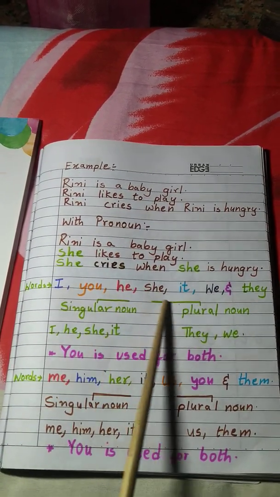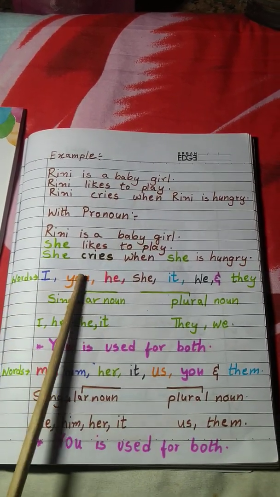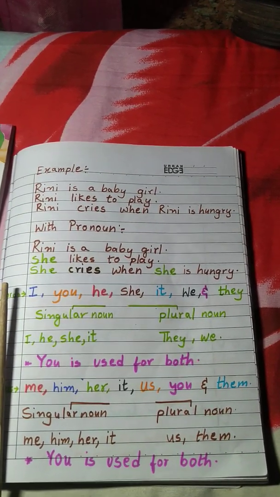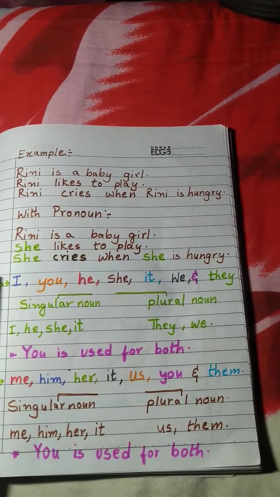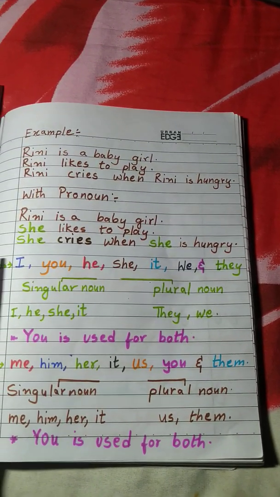Okay, so I hope you learned something new today, that is singular pronoun and plural pronoun. What is pronoun? The word that is used in place of a naming word is called a pronoun.